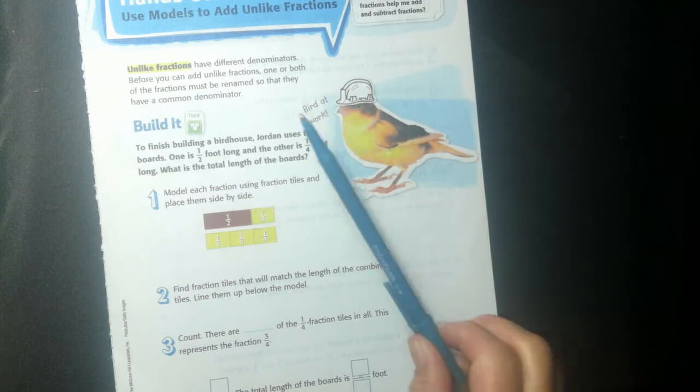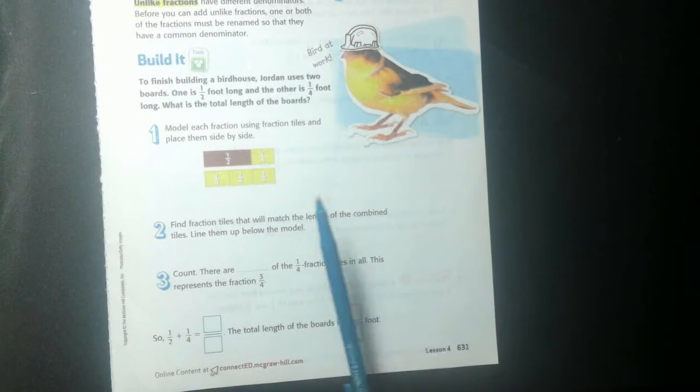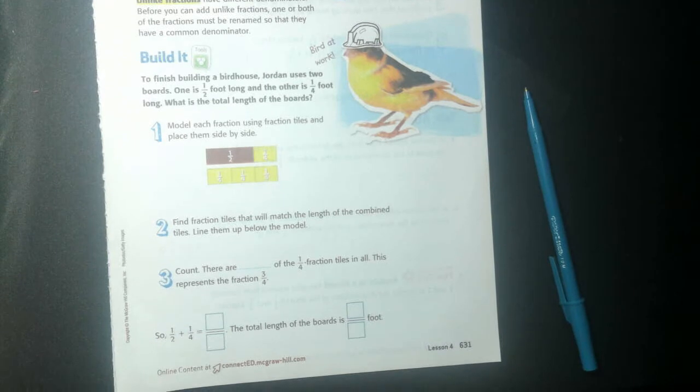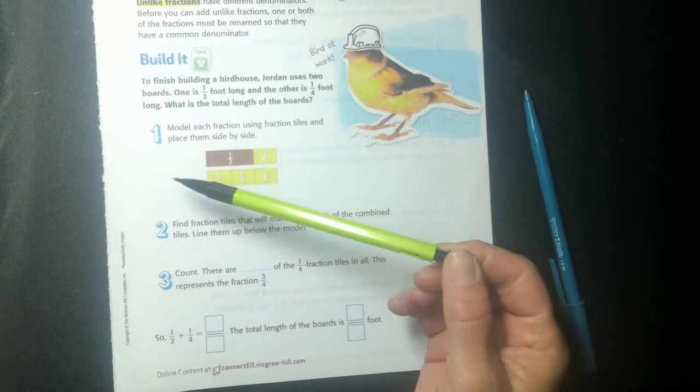I know I'm using a pen, but I just use a pen because it's easier for you guys to see. I would always use a pencil for math. So you can use a pencil, or I really like these little mechanical pencils. They sell them at the dollar store even.